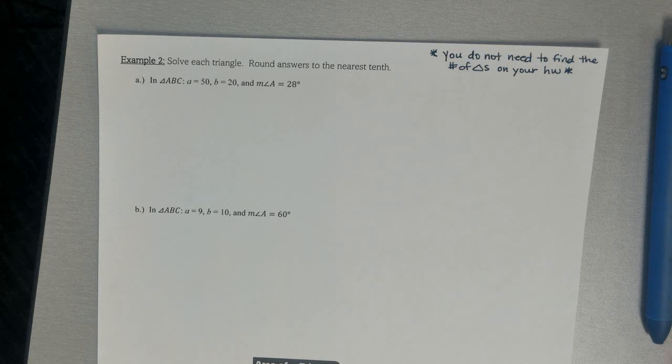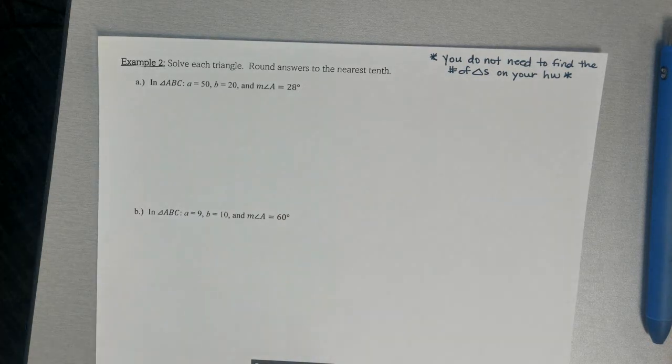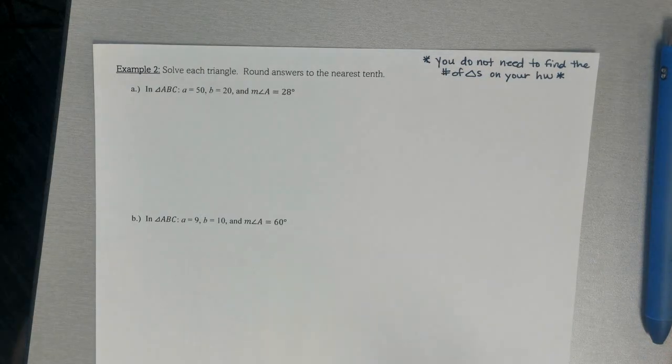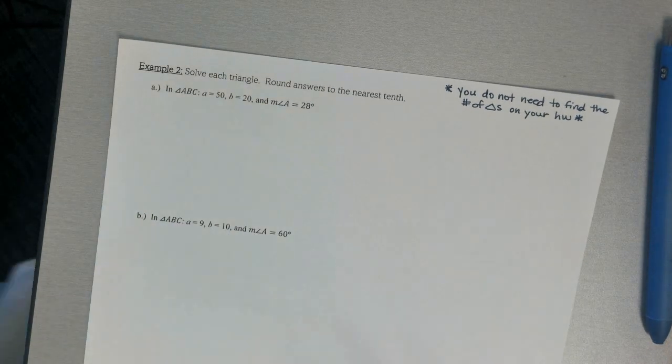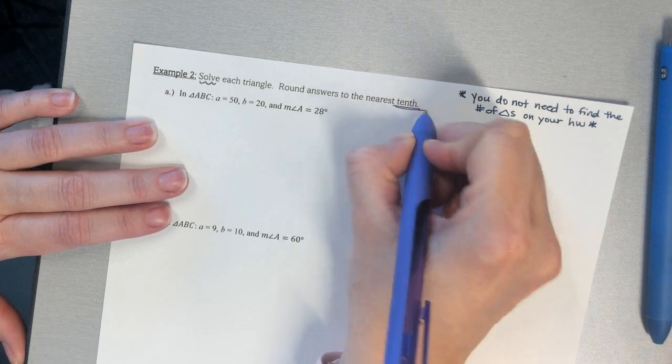Okay, so like we said earlier, there are some ambiguous cases. That ambiguous case means that sometimes, based on the information given, it could not be a triangle. It could be impossible to make a triangle with the values given. I just took those out. Okay? You could also have one triangle. That's what we're going to find. There are also ones where you could have two triangles. We're not going to do that. Okay? So you're just finding the one triangle. So you can ignore that part of the directions. We're just going to solve each triangle, round to the nearest tenth.